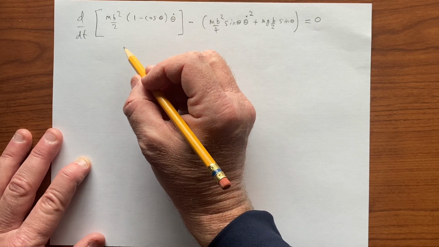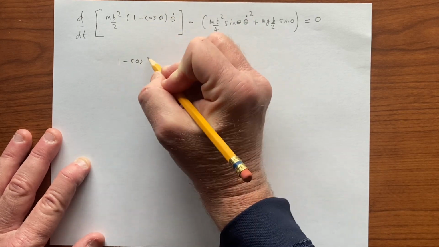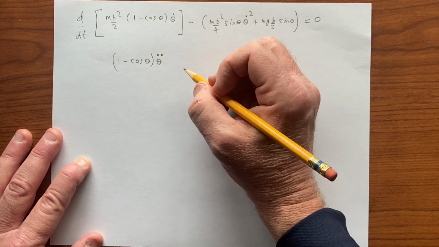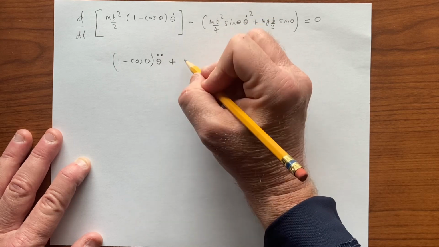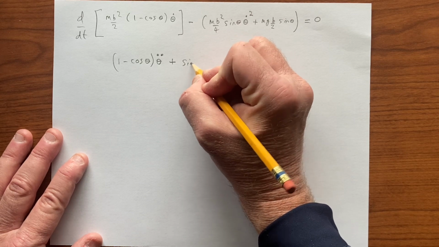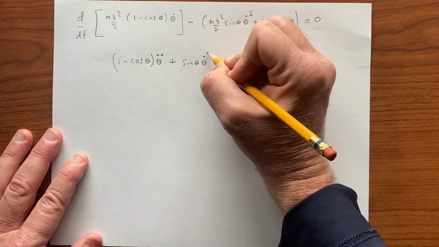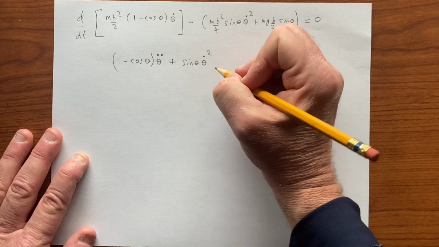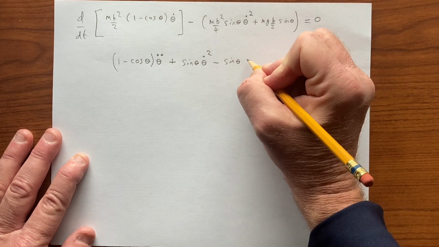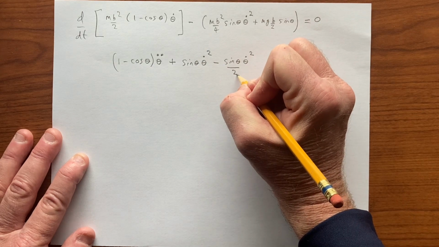Let's also pull out an mb squared over 2. We take the derivative, and of that, we have 1 minus cosine theta times theta double dot, plus, now we have to take the derivative of the cosine, so the minus becomes plus sine theta, theta dot, and then we have theta dot, so theta dot squared, minus, now over here, sine theta, theta dot squared over 2.